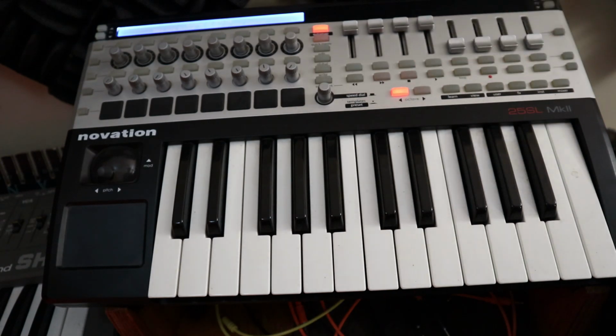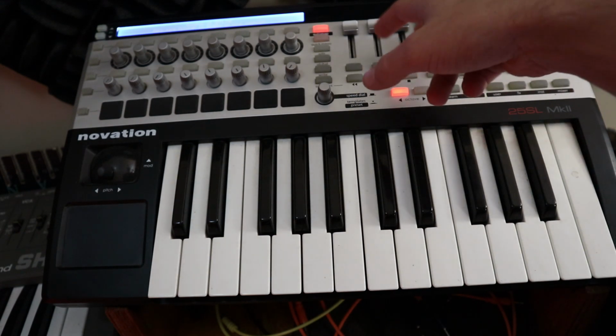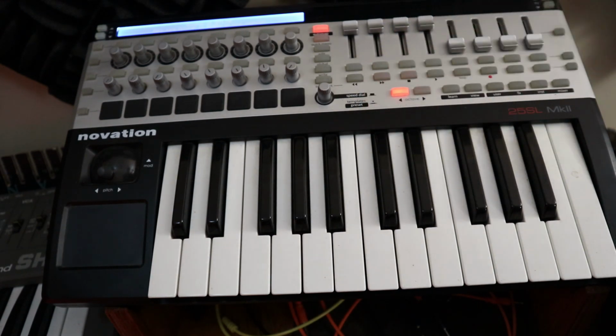On the actual hardware synth, I've got different volume controls on the mixer there. So I don't need to assign those individual volume outputs on the MIDI controller because I've got the hardware for it, if that makes sense.